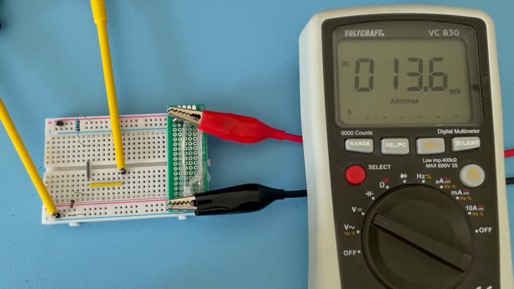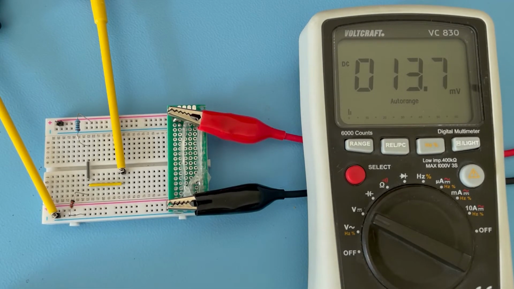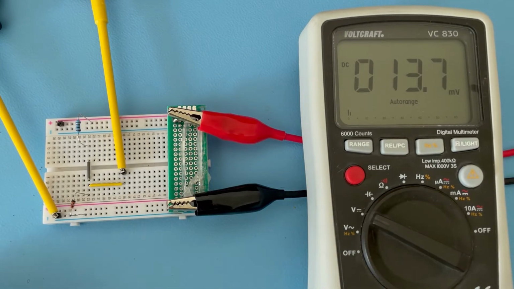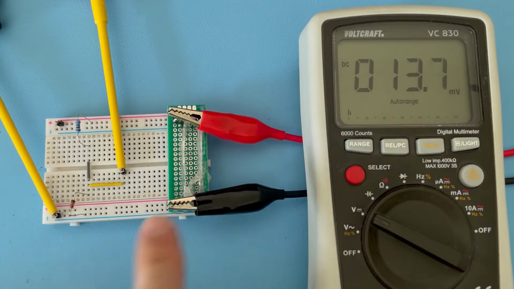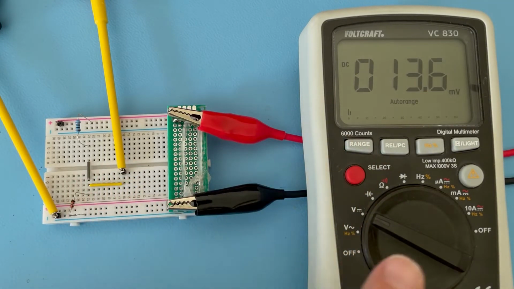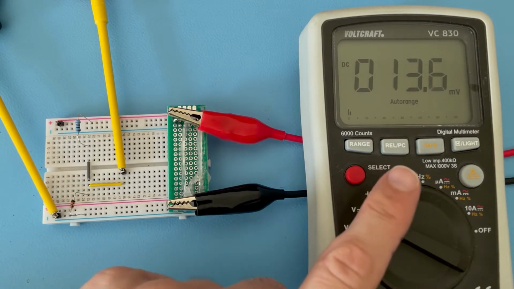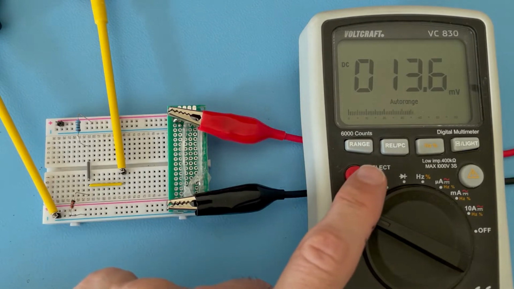My power source can also tell you how much current is flowing at the moment out of the power source. This will be a helpful measurement also. So I switch the power source on, and let's see how the multimeter behaves on the output pin here. At the moment we're reading 13.7 millivolts, some irrelevant ambient voltage, whatever. So I switch it on.